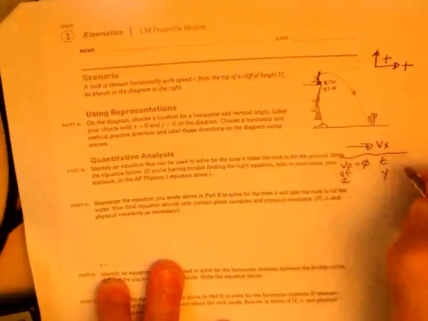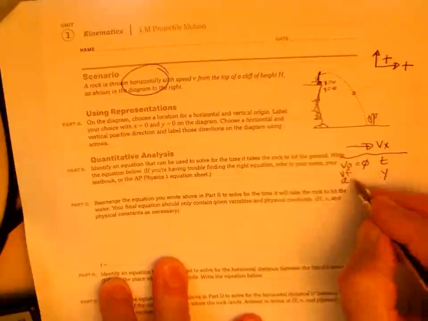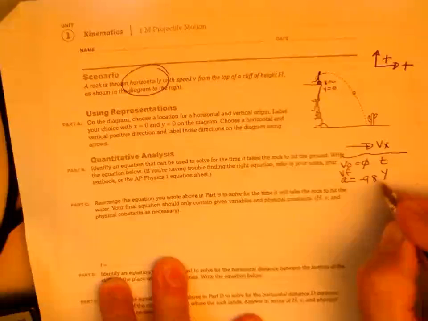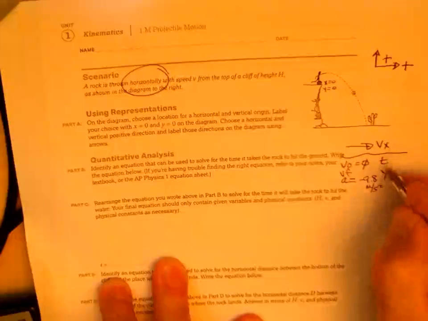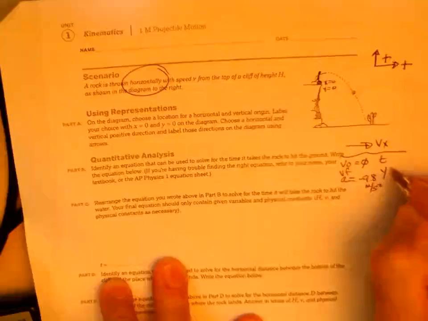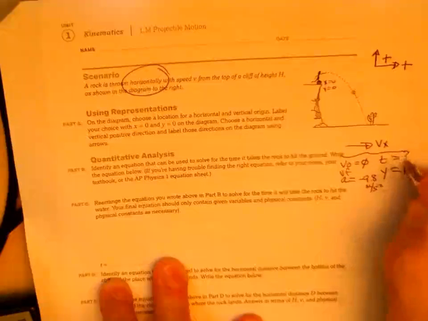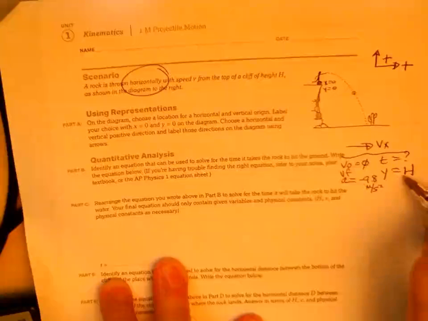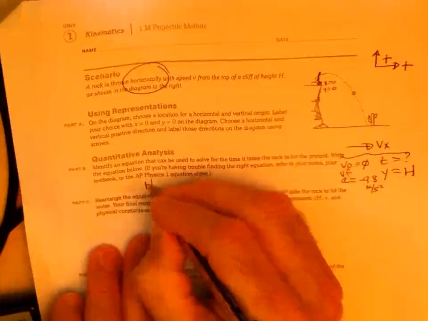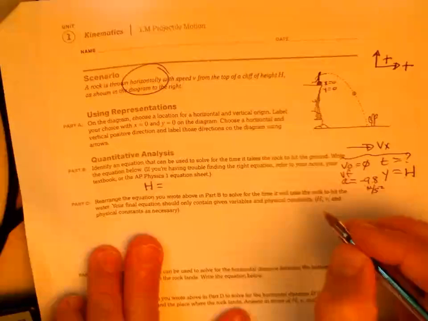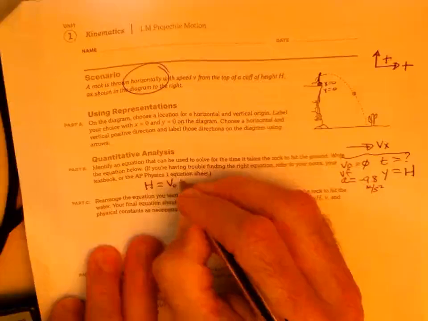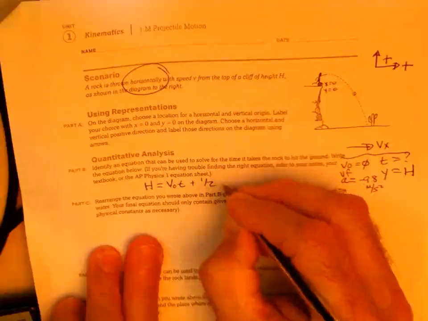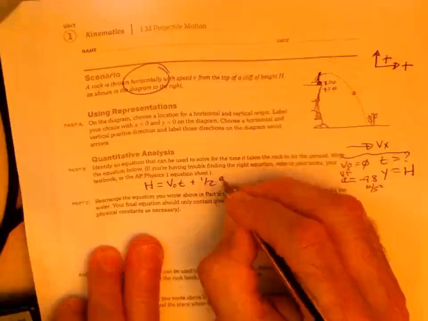So we know that the initial velocity in the y direction is 0 because it says it's thrown horizontally. Alright, we know the acceleration due to gravity is negative 9.8, 9.8 down, and we know that the height is h, and we want to know what t is. So we need the formula that has these things in it. We don't know anything about the final velocity. So we would say h, which is the displacement, is equal to v naught t plus 1/2, and we're trying to figure out time, g t squared.